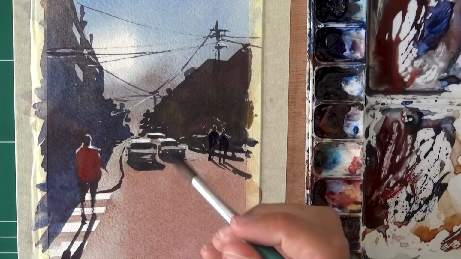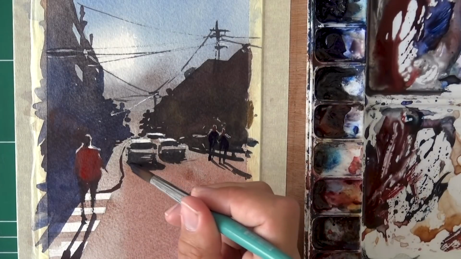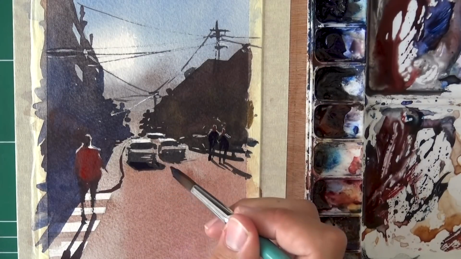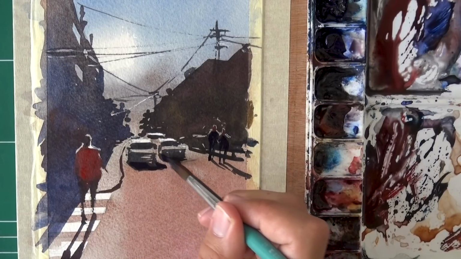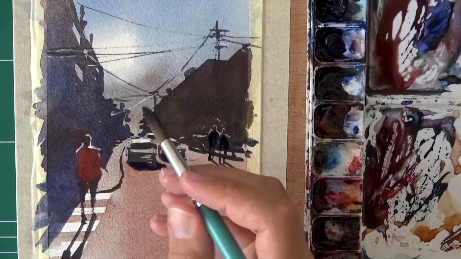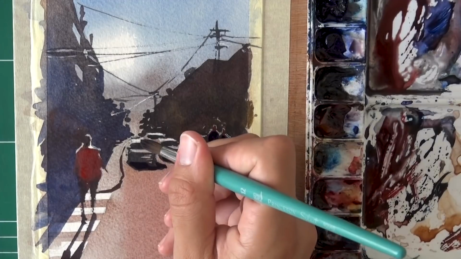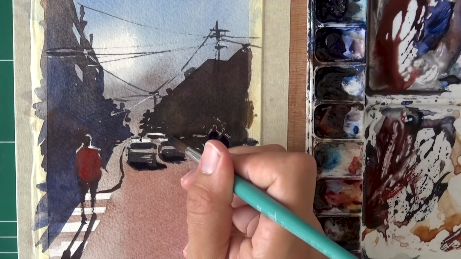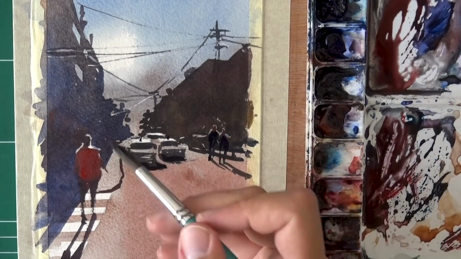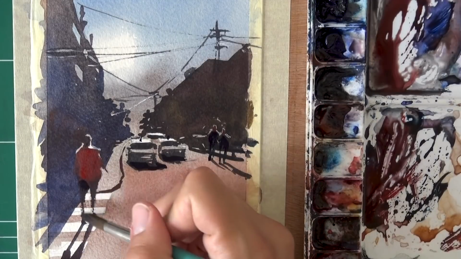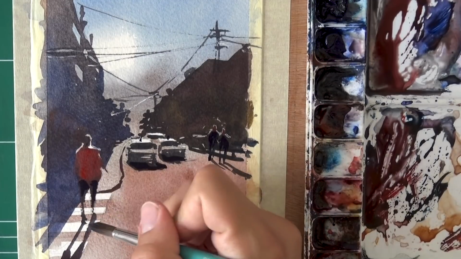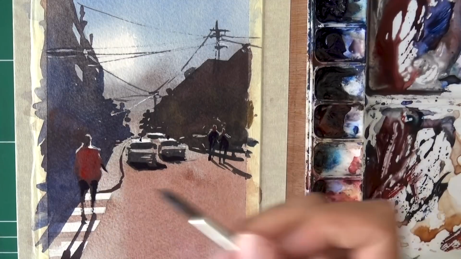So that's that. I do think the shadows under the cars could be a little darker. That'll add a bit more of a punch to them, so like this. Sometimes I like to add these small details like antennas or whatever it is. And this guy, because he's so close to us, I do want to darken just a little bit of him.